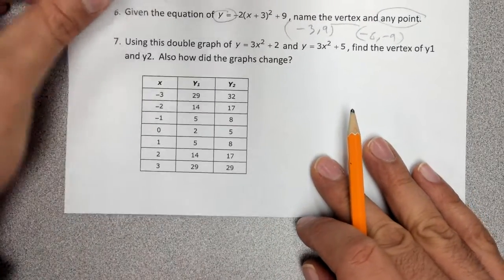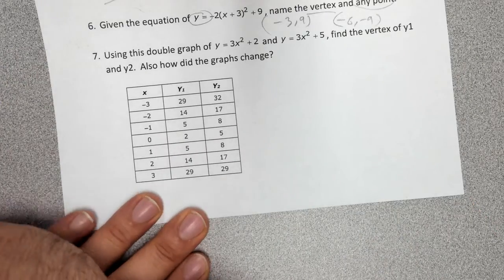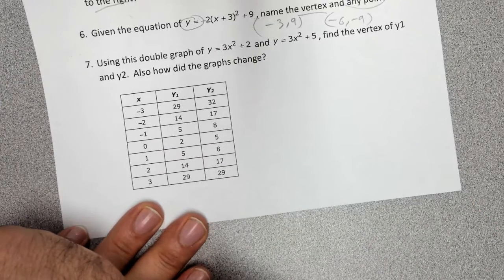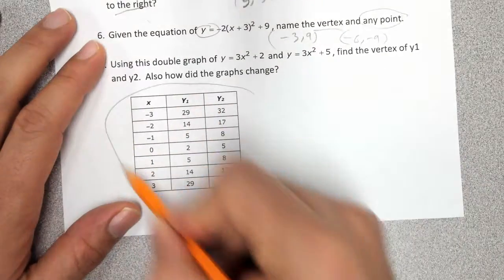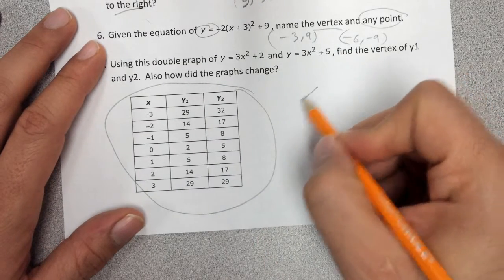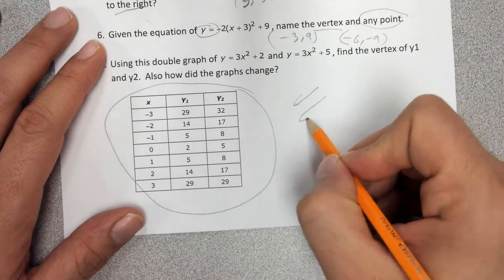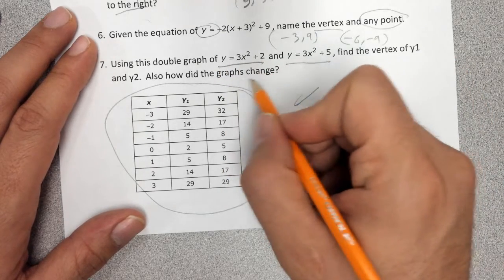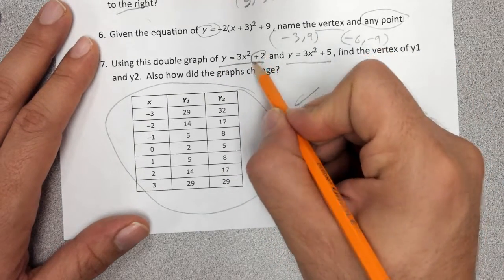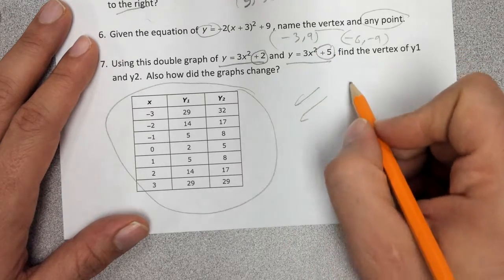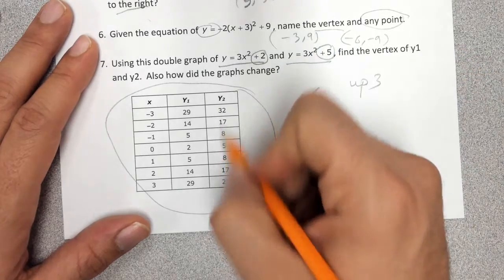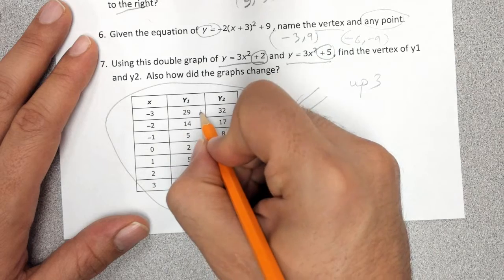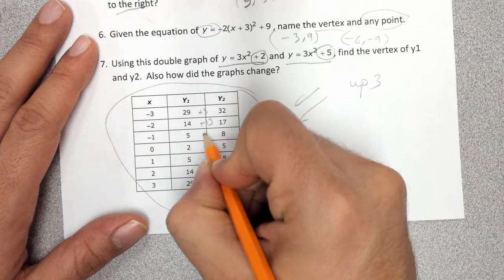The last thing we're going to work on is using a double graph to find the vertex and find out how the graphs change. Now, just because I give you this, it doesn't mean you put all your concentration here. I also gave you this. You can already tell me how they changed by just looking at the equation. It was +2 and became +5. That means it went up 3. I don't need to figure that out by looking here. Or, I can notice that everything here is +3.